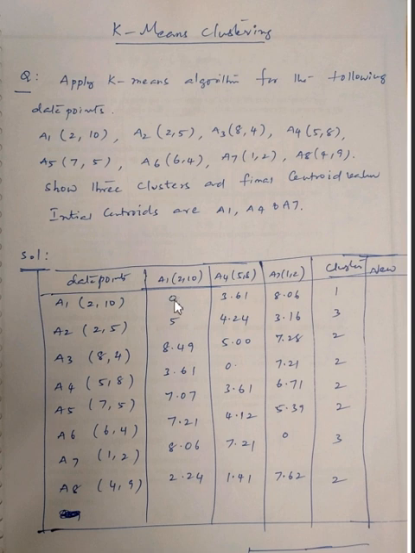So this will become 0, and if you calculate the Euclidean distance from A2 to centroid 2, 10, it will be around 5, and A3 to centroid 2, 10 is 8.49, 3.61, 7.07, 7.21, 8.06, 2.24. Like that, these are the distances from all the data points to centroid 1. Similarly, you need to calculate the distance from all the data points to centroid 2. These are the values we'll get. And similarly, we need to calculate the distance from all the data points to centroid 3.